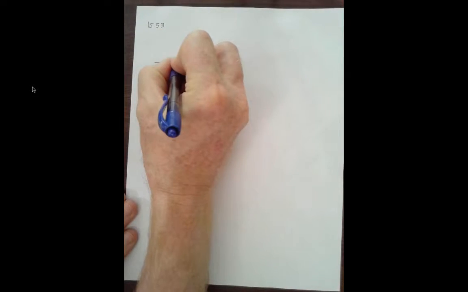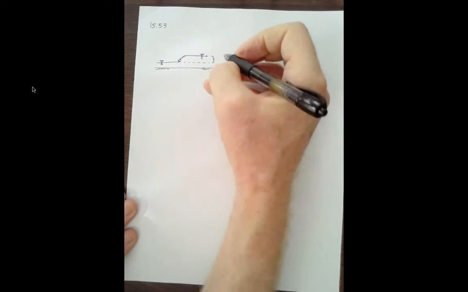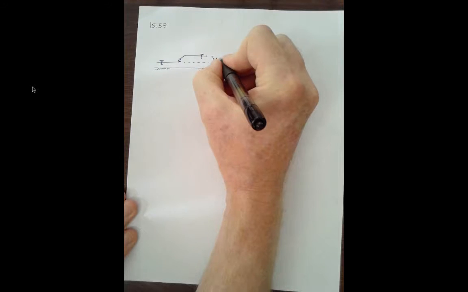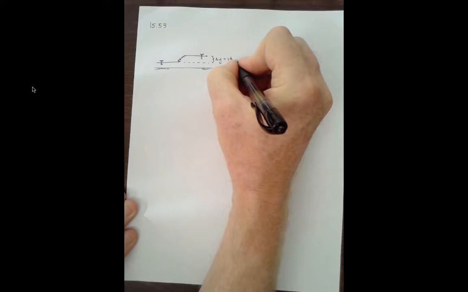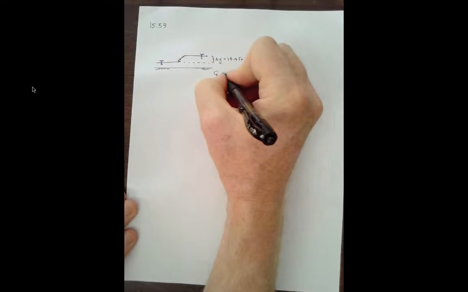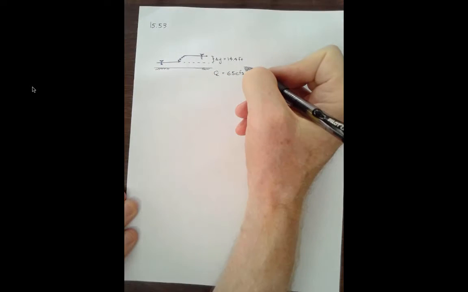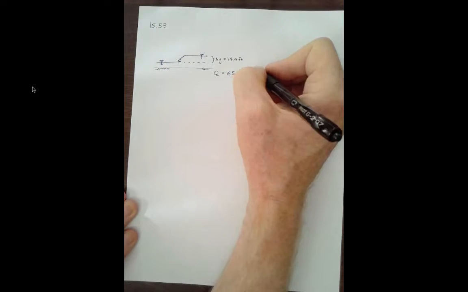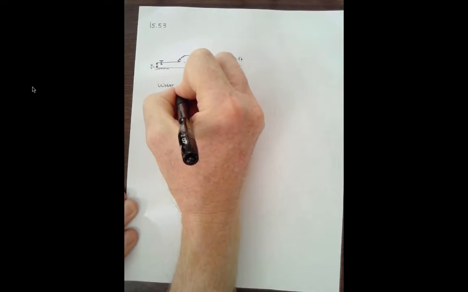Told there's an approach, a jump, and an exit. We're told that this change in depth, delta y, is equal to 14.4 feet. We're told the discharge in the channel is 65 cubic feet per second per unit width. And we want to know what is the value of y1.